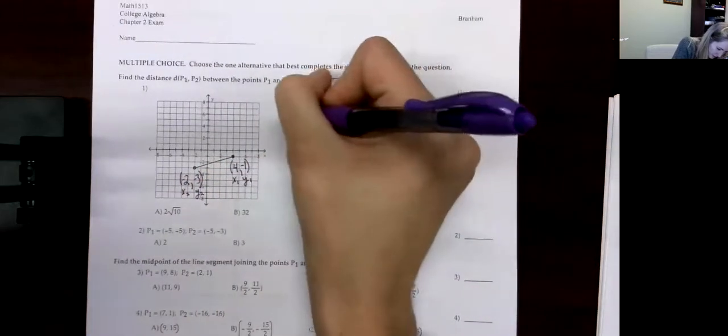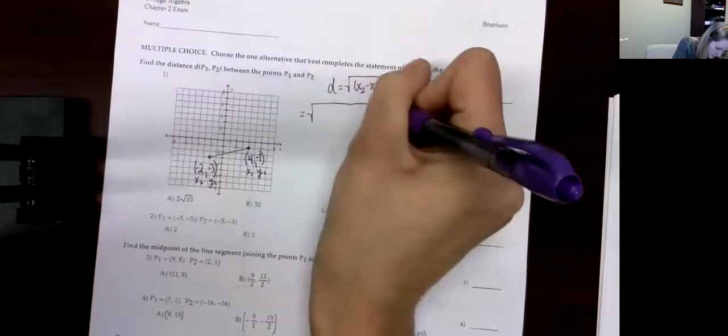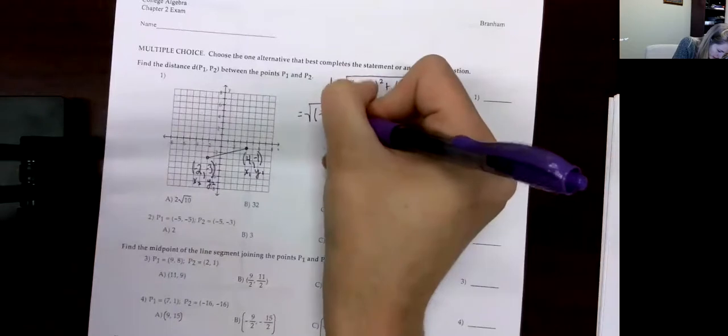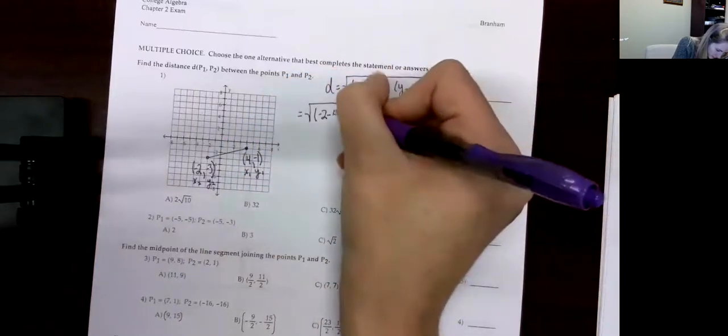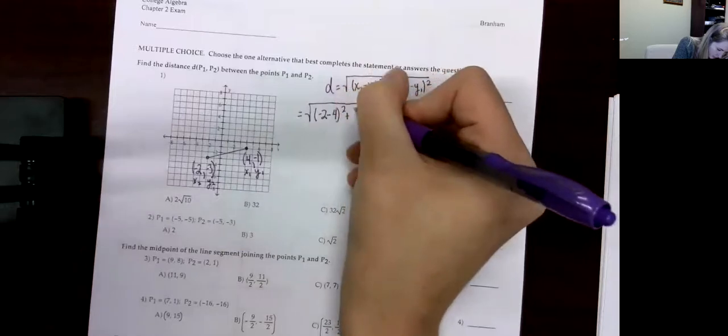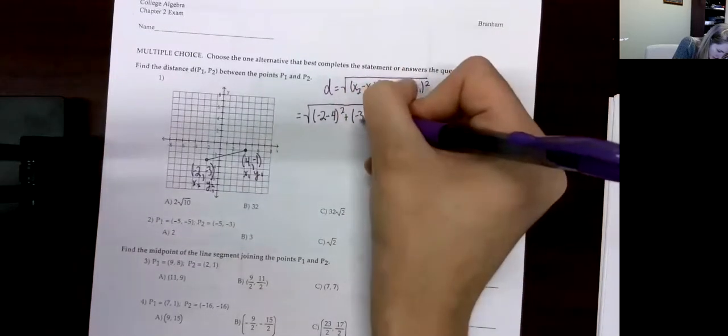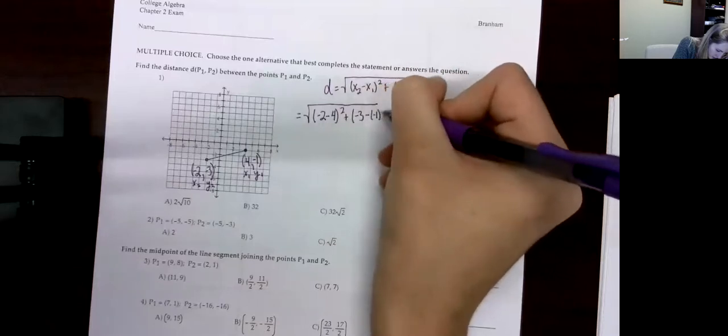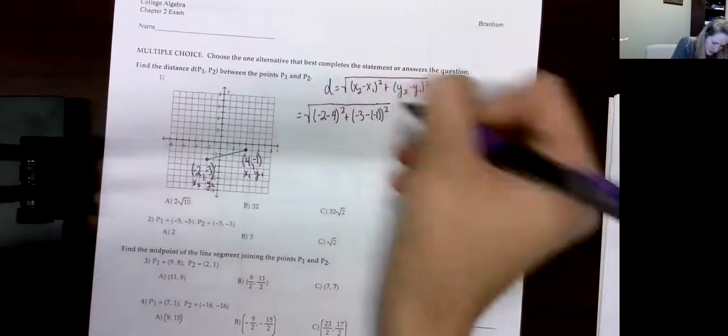Then we'd substitute them into the formula. So x2 is -2 subtract x1, which is +4, squared plus y2 -3 subtract y1, which is -1, squared.